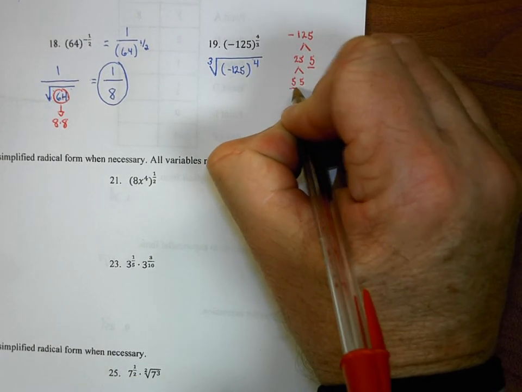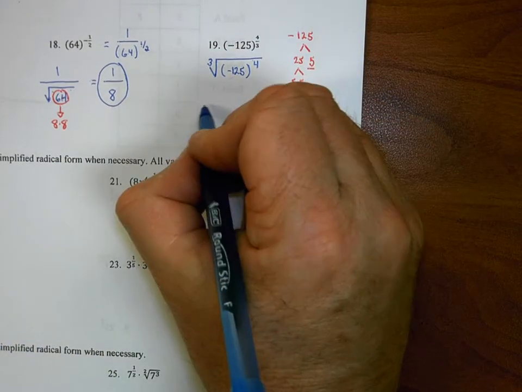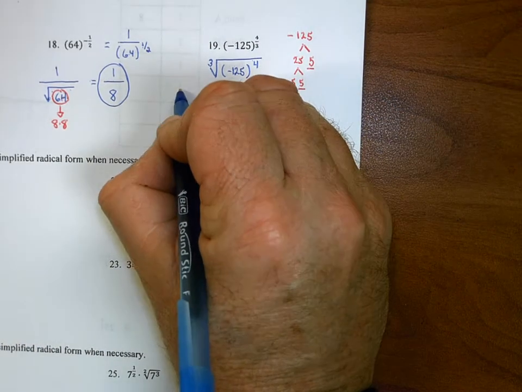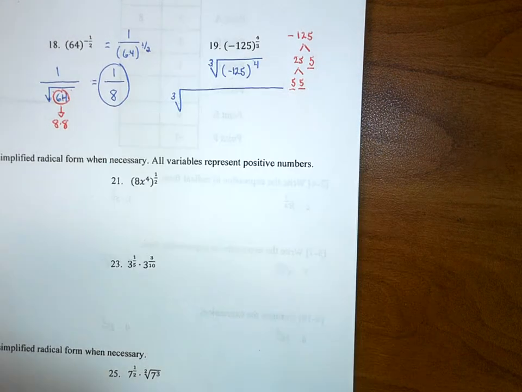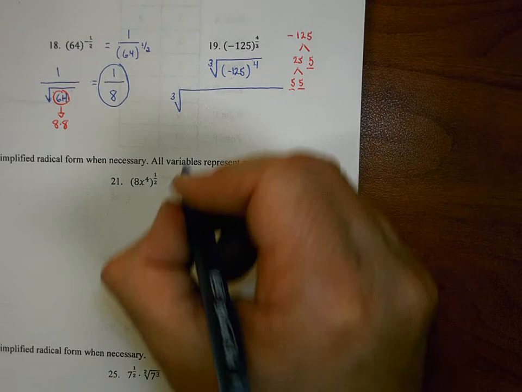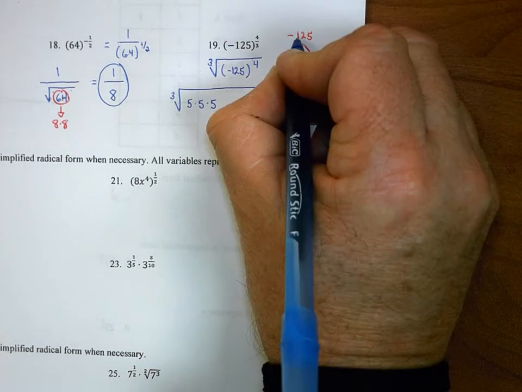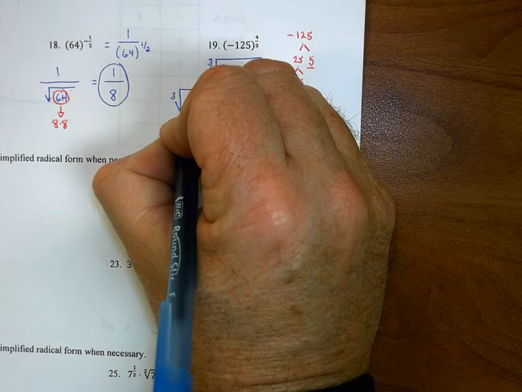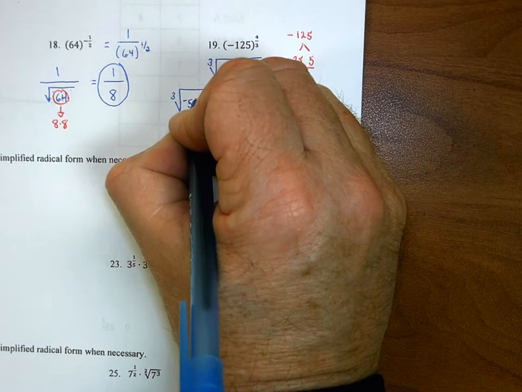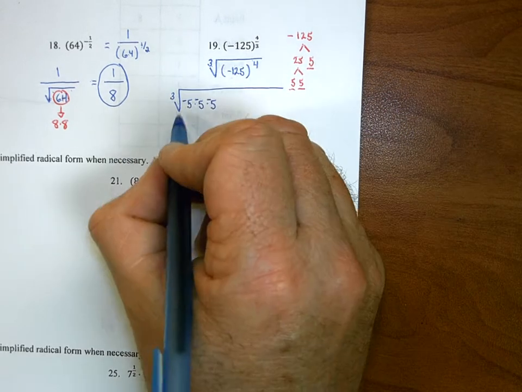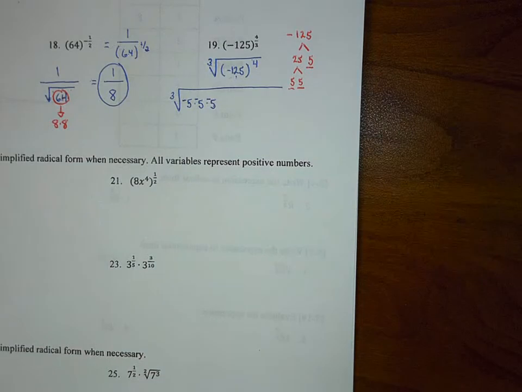Those are prime. Okay, let's expand it first, then I'll do the but. So expanding this problem here, I have an index of 3, and then I have 5 times 5 times 5, which is not negative 125. So we're going to do the same trick we did in number 17. We're going to turn all of those 5s into negatives. 3 negatives multiplied together make a negative 125.